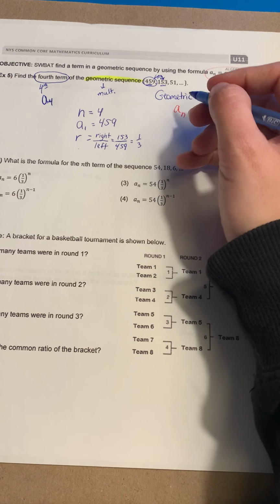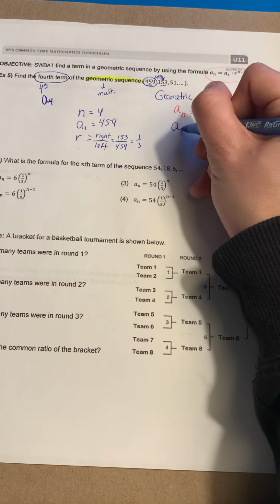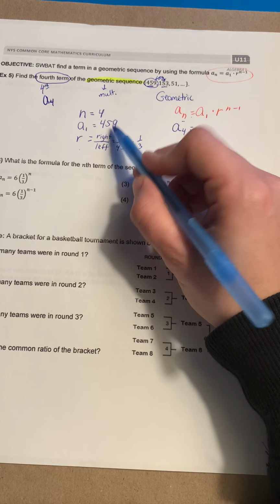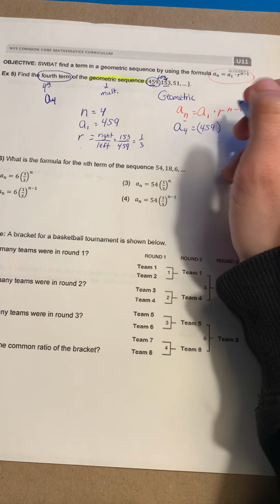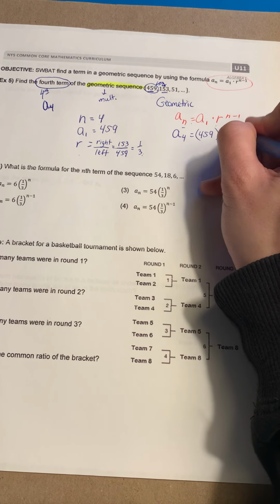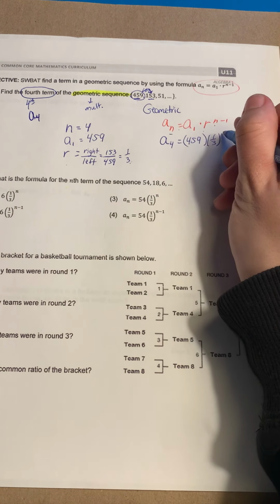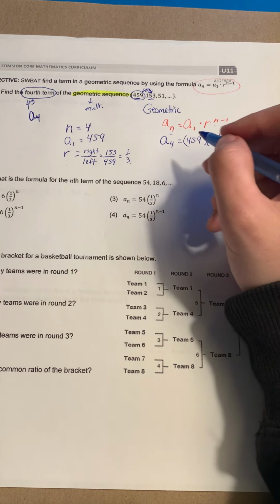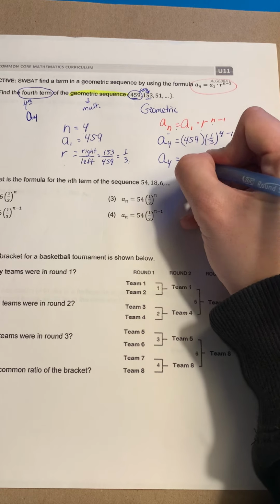So now I just go and I plug in. A sub n, well, I'm going to do a sub 4, n is 4, equals a sub 1. Well, a sub 1 is 459. I'm going to put that in parentheses. My r, I just figured out, is 1/3 in parentheses, raised to the n, which is 4, minus 1. You type that all in the calculator, and you get a sub 4 equals 17.